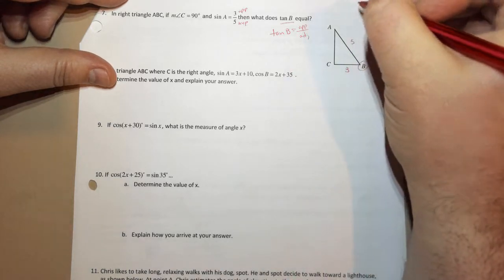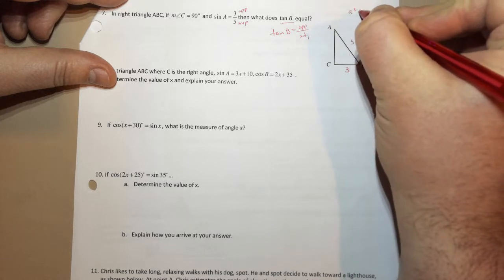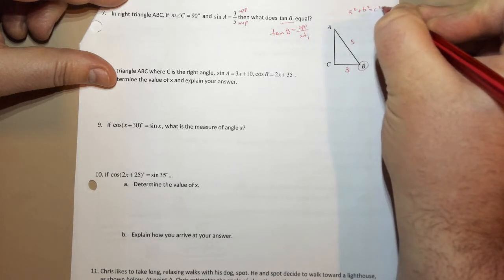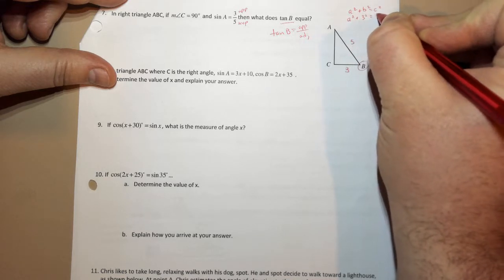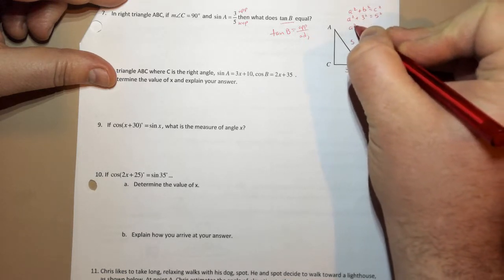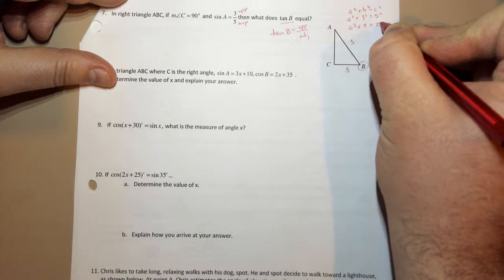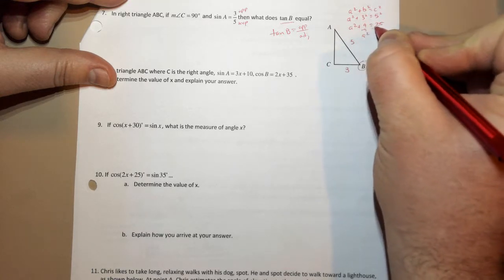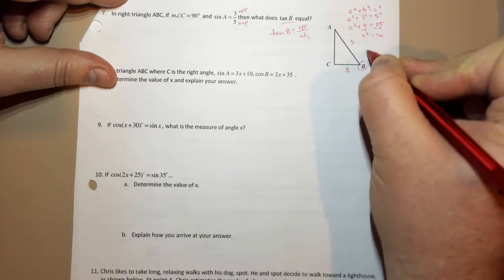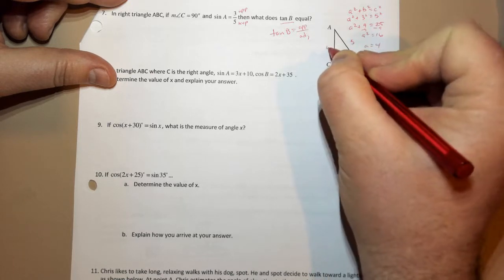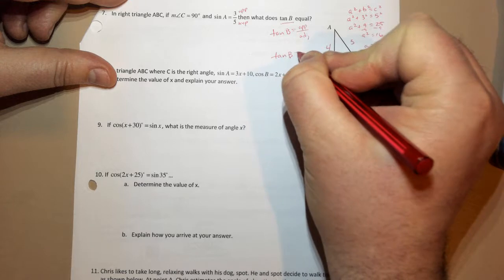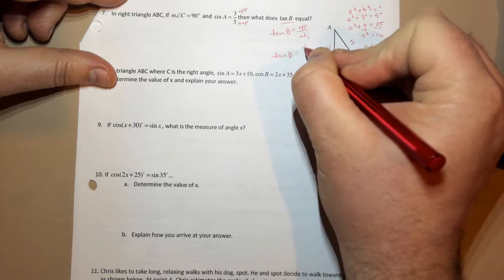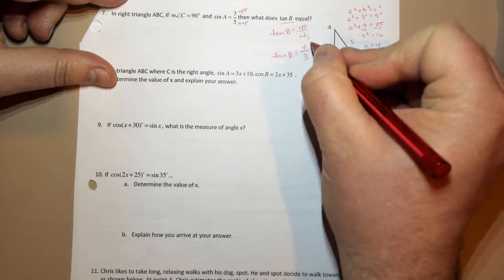In order to get it, we have to use the Pythagorean Theorem here. So a squared plus b squared equals c squared, right? A squared plus 3 squared is equal to 5 squared. So a squared plus 9 is equal to 25. Subtract 9, we get a squared is equal to 16, and then a is equal to 4. So now I know that the tangent of B is equal to the opposite leg, which is 4, over the adjacent leg, which is 3.